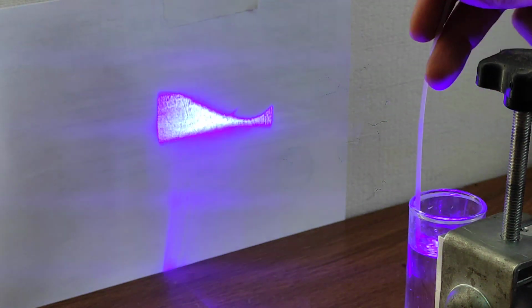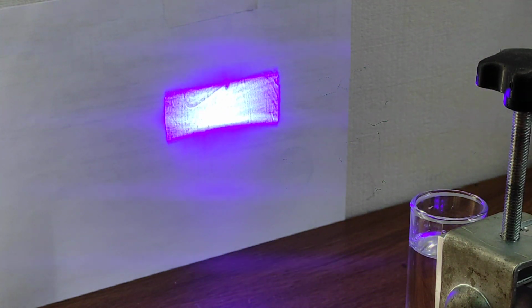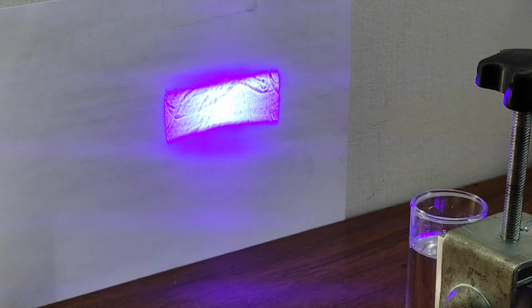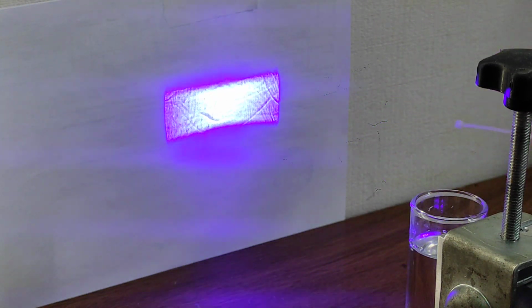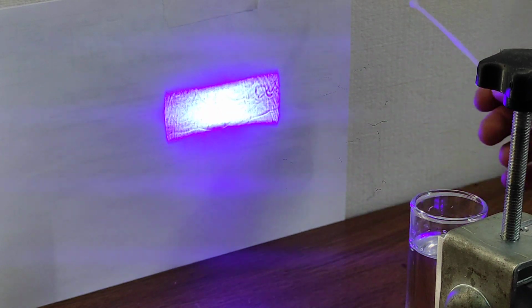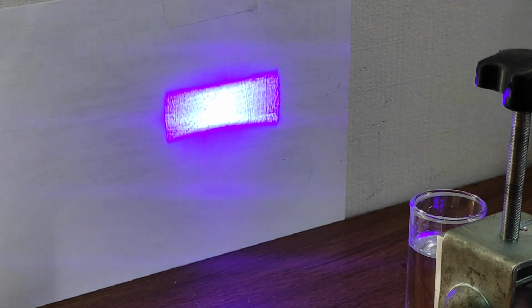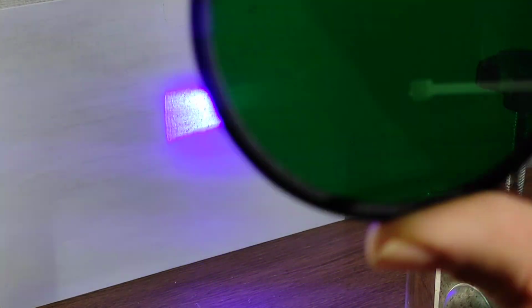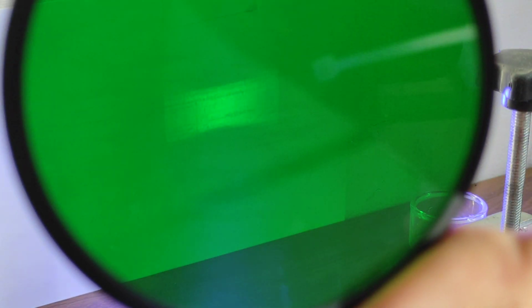Let's add some turbulence and see what we have once the laser is focused. We still see that something is here, a different refraction rate. We can still see different particles over here. We can use a filter, but then we need more power.